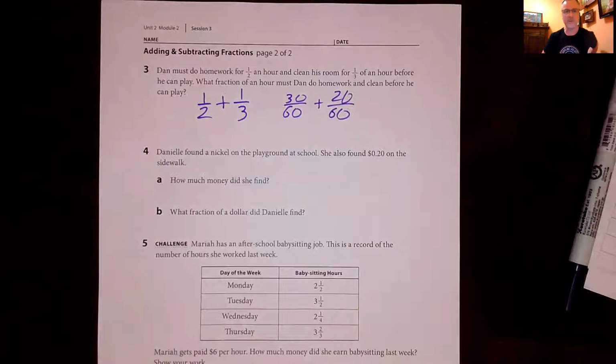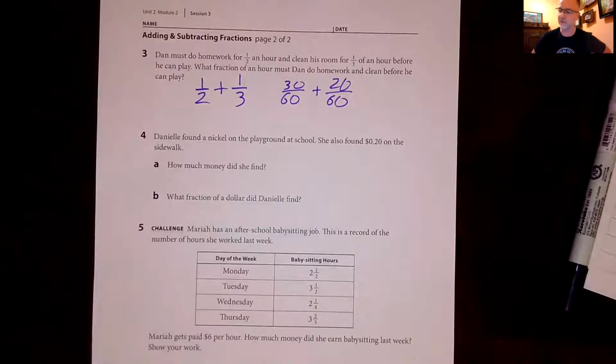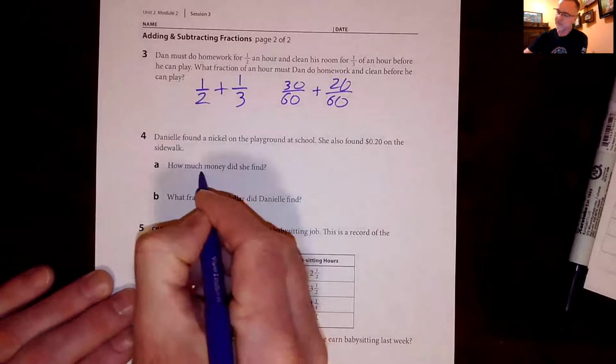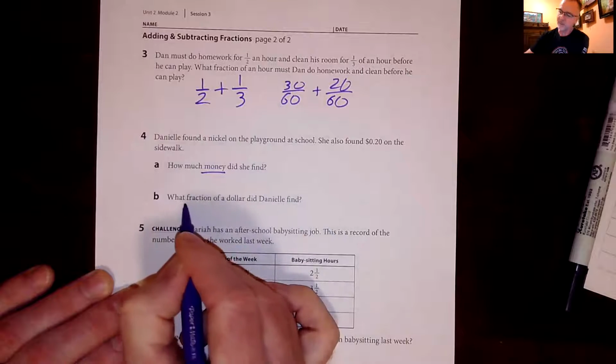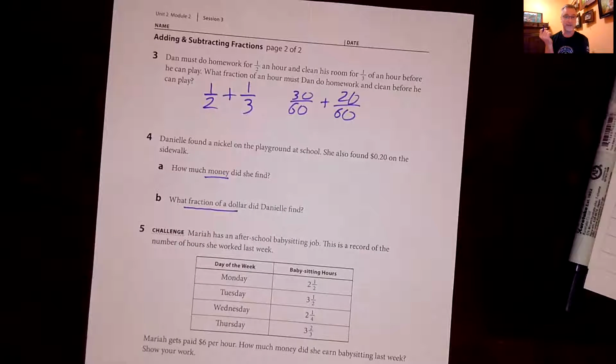Add those up and you'll get the total for that answer. And then 4 is pretty basic, just going over it quickly. Daniel found a nickel on the playground. First part wants money, and B wants to know what fraction that is of a dollar. We've done a lot of work on that, so hopefully that's a piece of cake.